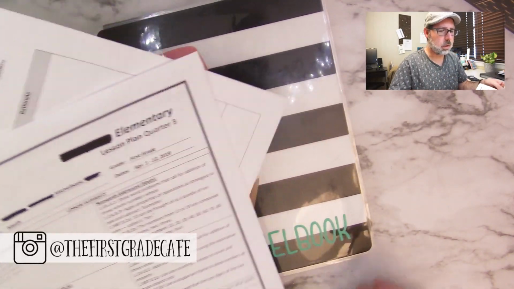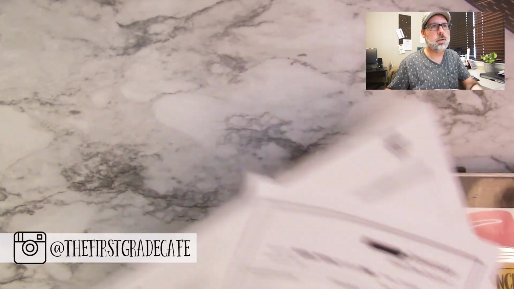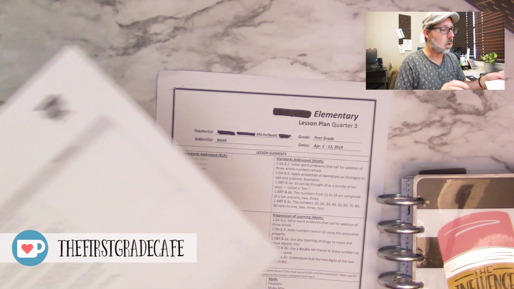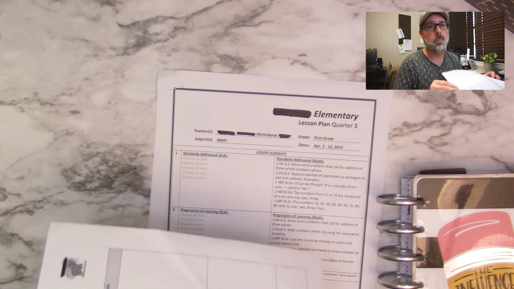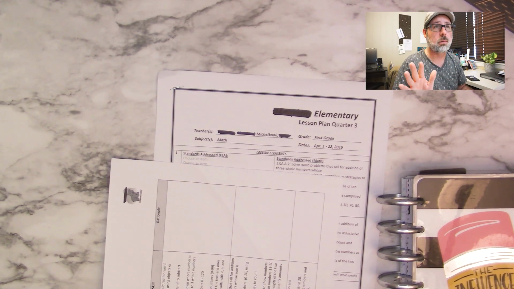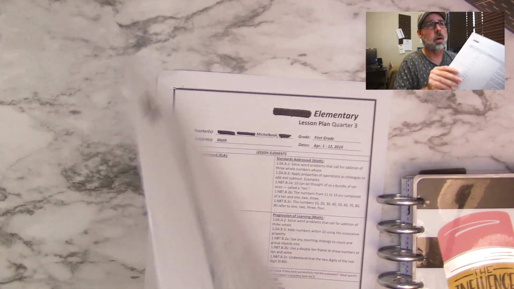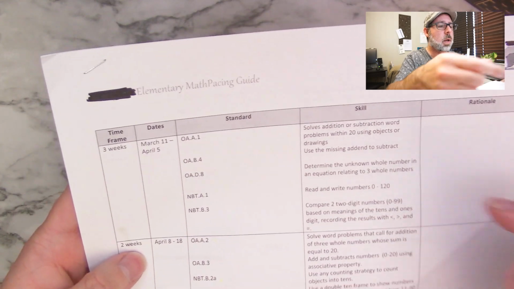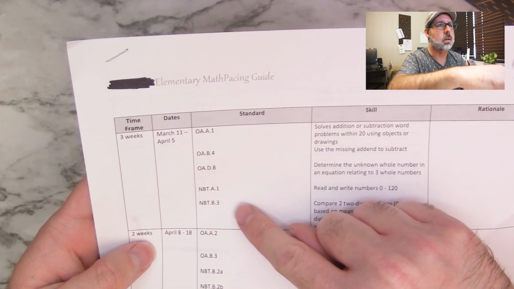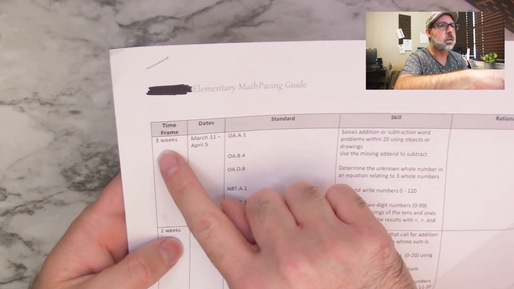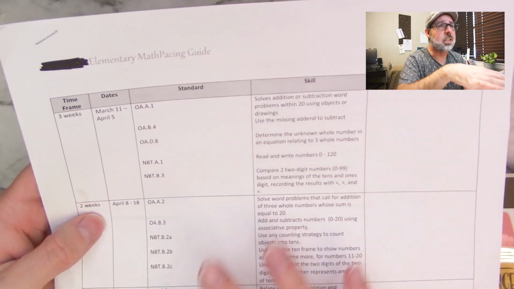What I'm going to show you guys is how our district does the planning. We actually have to do pacing guides for the entire year, but we break them up by quarters. That's where we get our standards from. As you can see here, we have the dates and the standards that we're working on, and it also tells us the time frame.